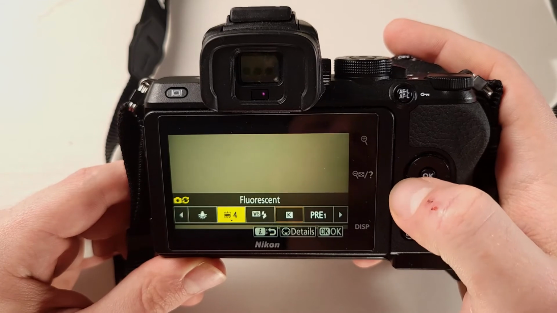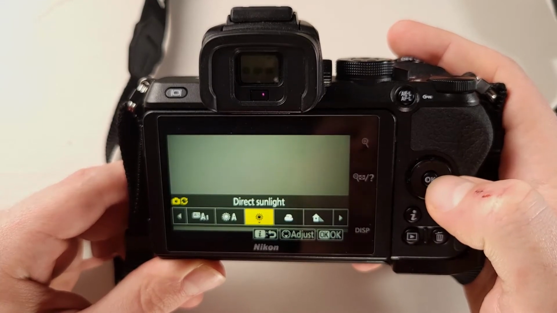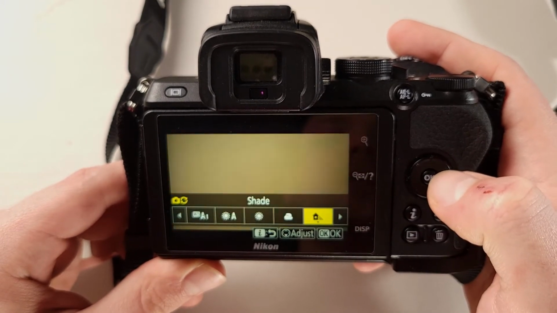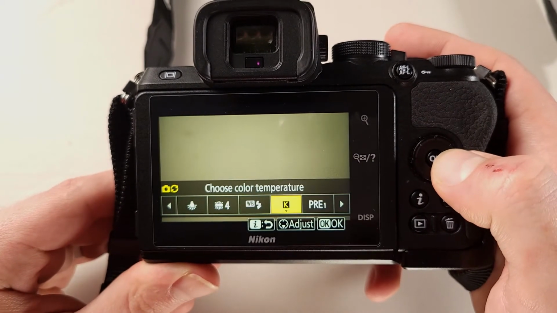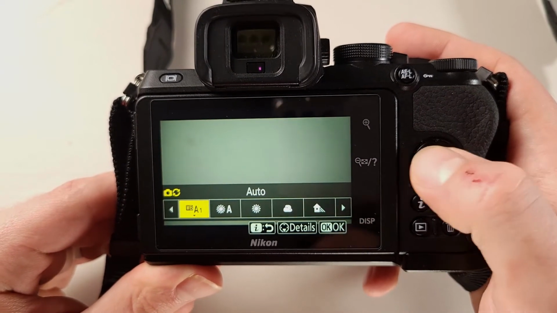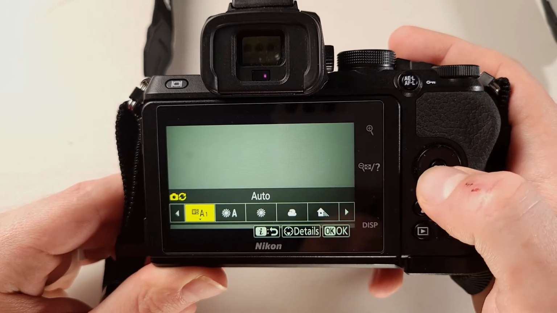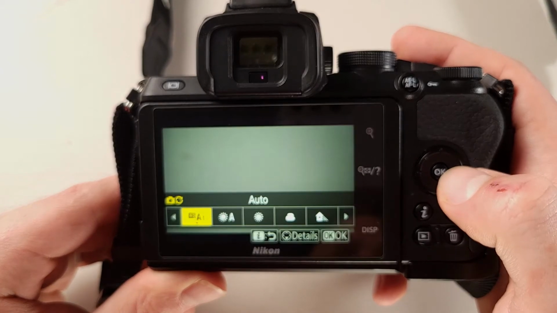Hit OK, and you can look at the different types of white balance for different types of scenarios here. You've got things like auto and sunlight, cloudy, shade, incandescent, fluorescent, flash, and Kelvin, pre. There's a lot of stuff you can do here. For most situations, just setting it to auto, the camera is going to do a pretty good job at figuring out what the white balance is supposed to be.